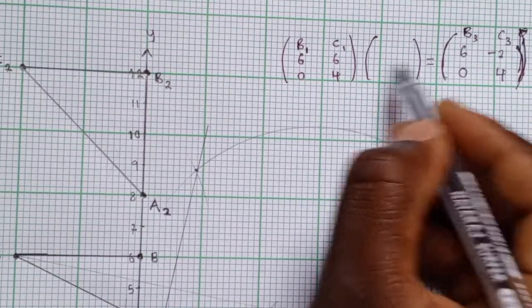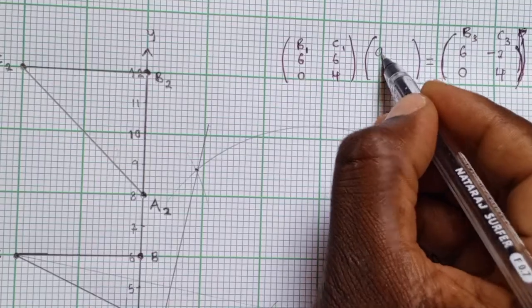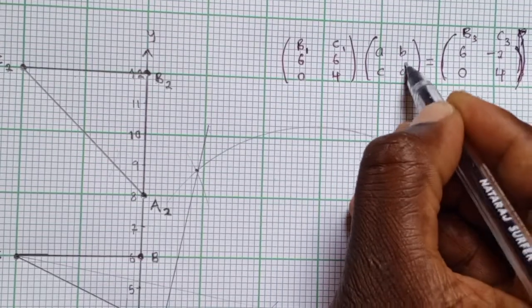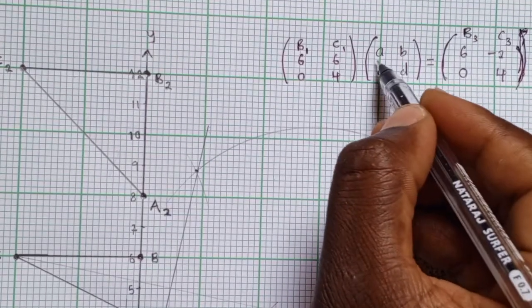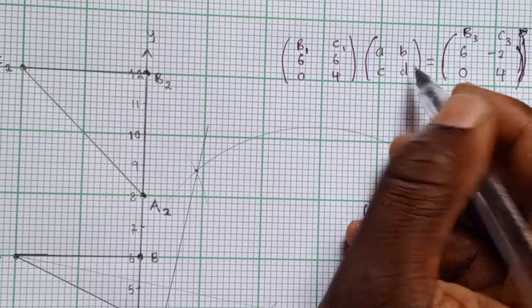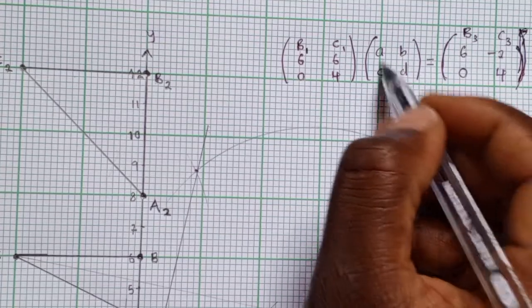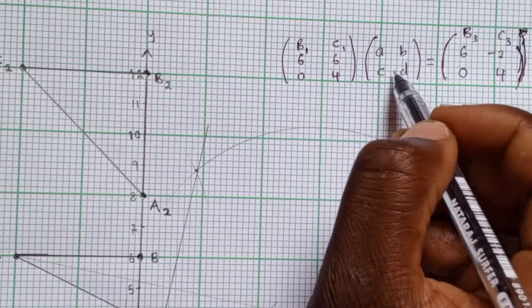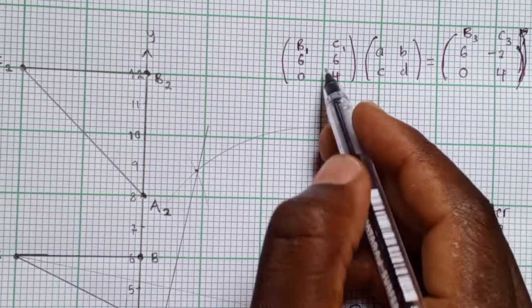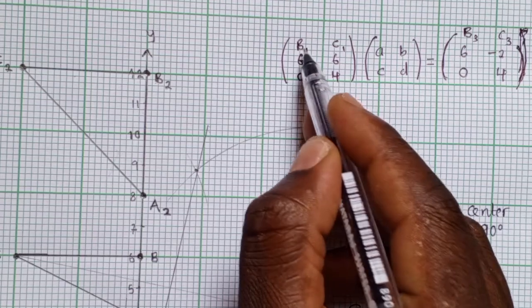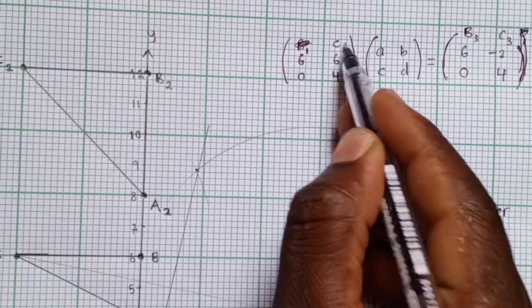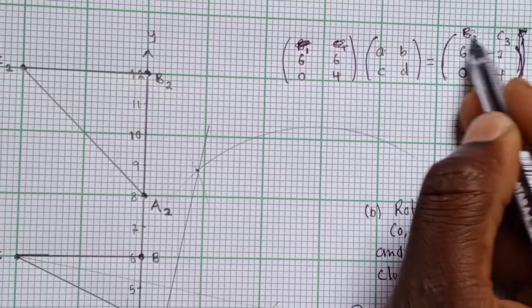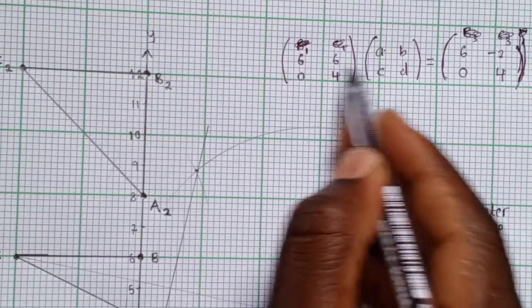So what are we supposed to put inside here? You are supposed to put A, B, C, D, or X, Y, Z, W, whichever letters you want, for as long as they form a 2 by 2 matrix. Then you start multiplying. Forget about the letters on top and just focus on what has remained here.